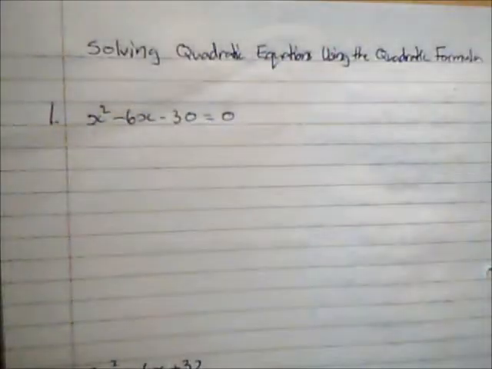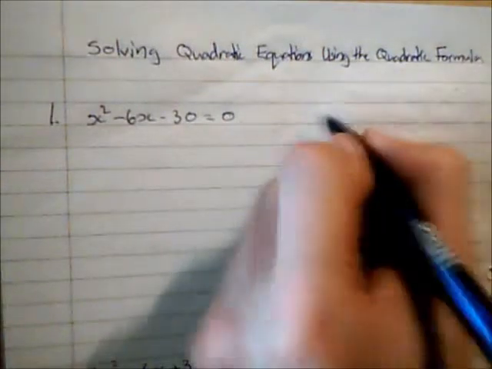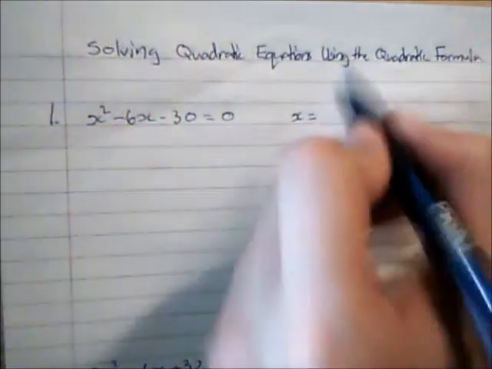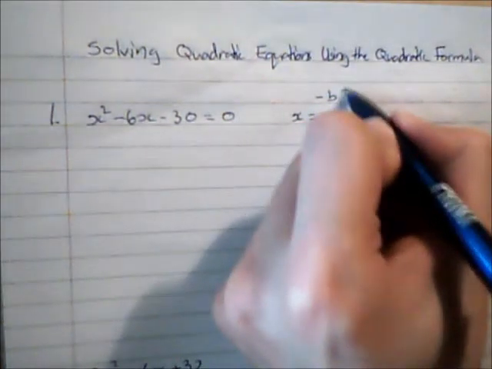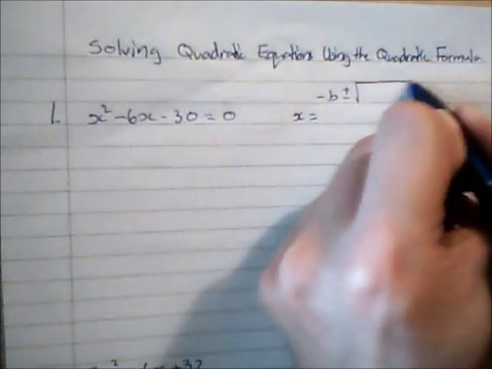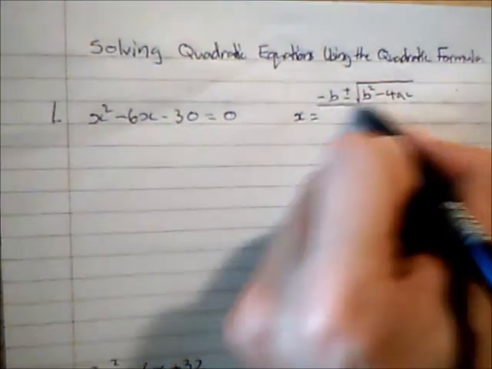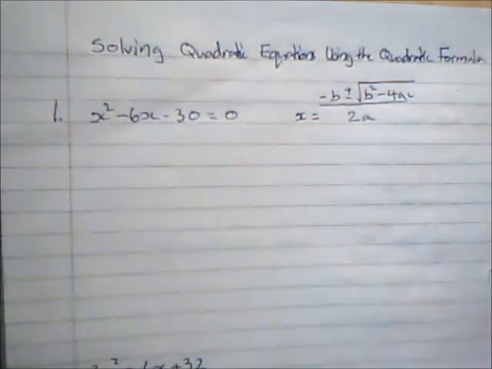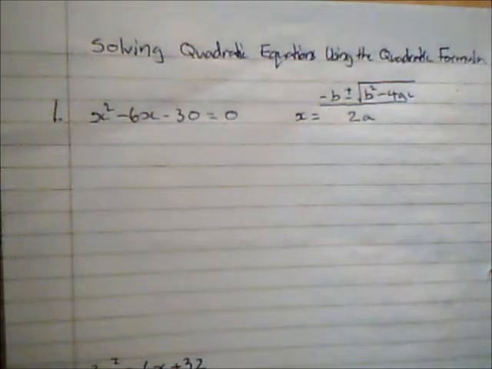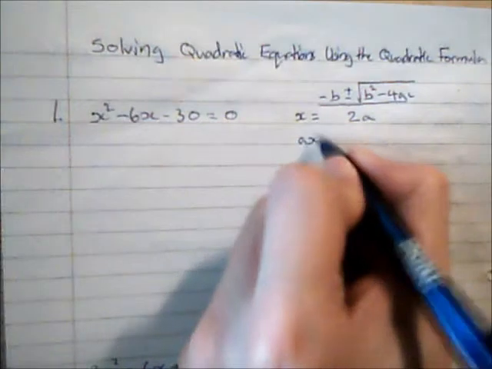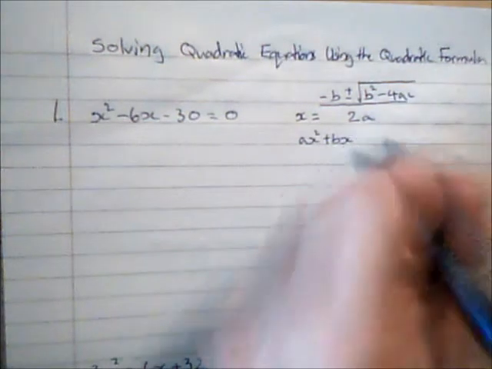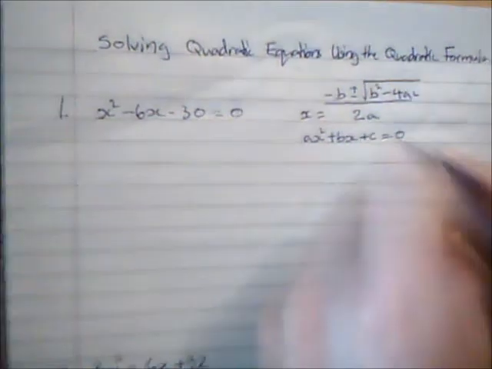This video is going to look at how to use the quadratic formula to solve quadratic equations. Now the quadratic formula is x is equal to negative b plus or minus the square root of b squared minus 4ac all over 2a. And that is when a quadratic is in the form ax squared plus bx plus c is equal to 0.